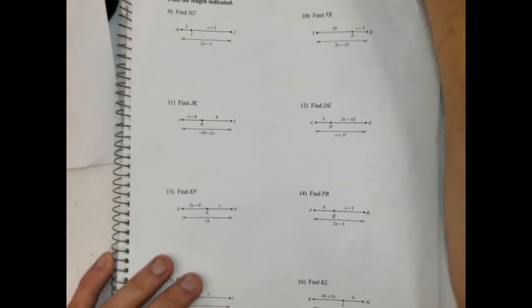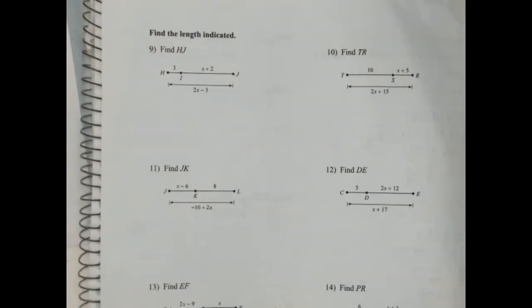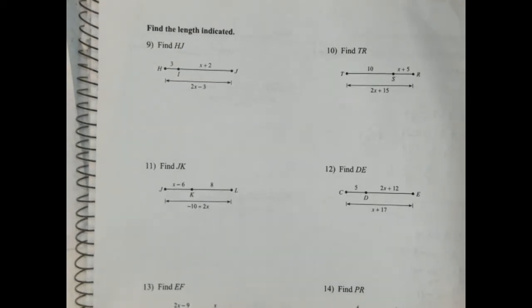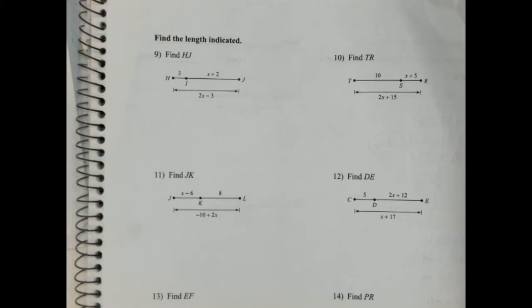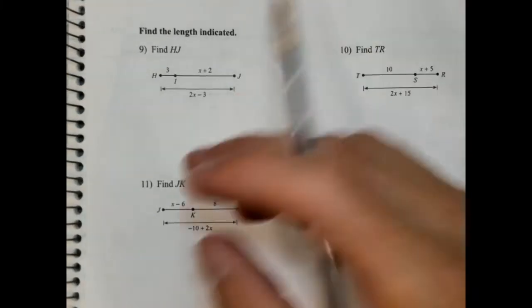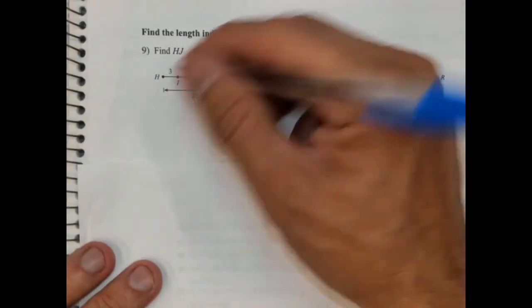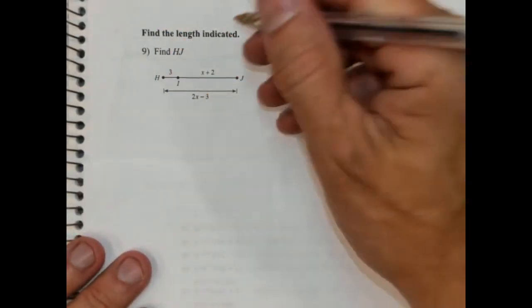Let's go to the back side here. Find the full length indicated. This is going to require us to find x first and then plug it back in to find the missing value. So it's just an added step, basically. We're looking for HJ, which is actually the entire thing, but we're still going to solve it the exact same way we did before.